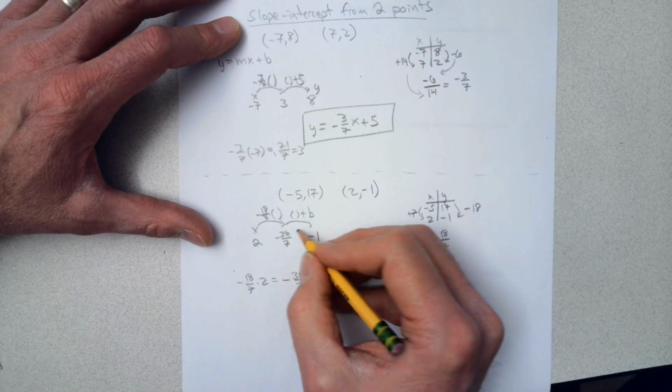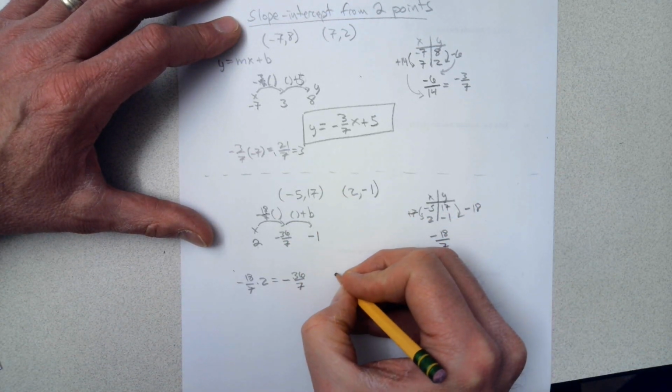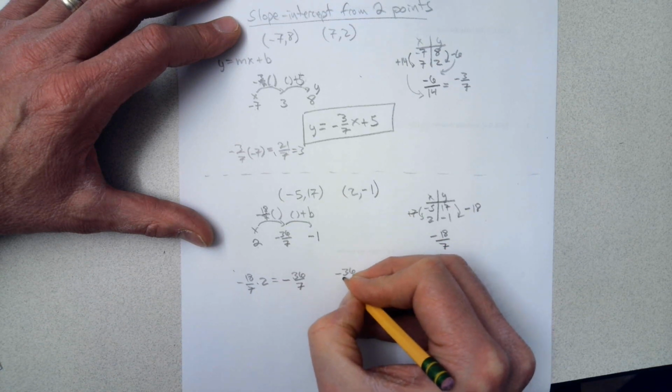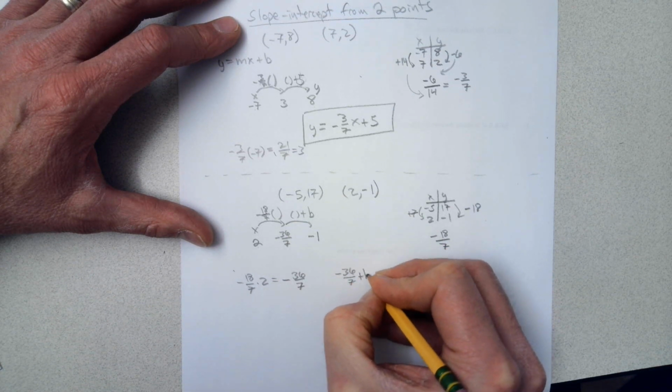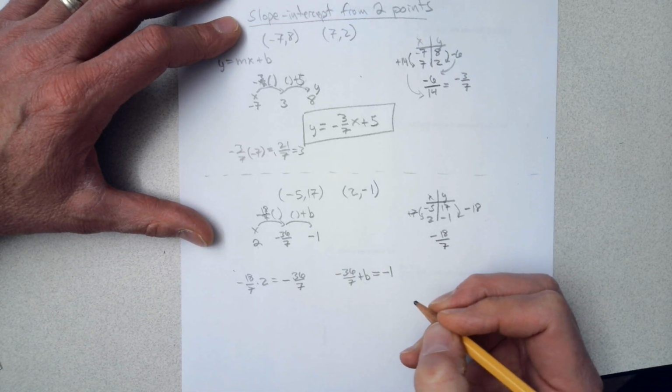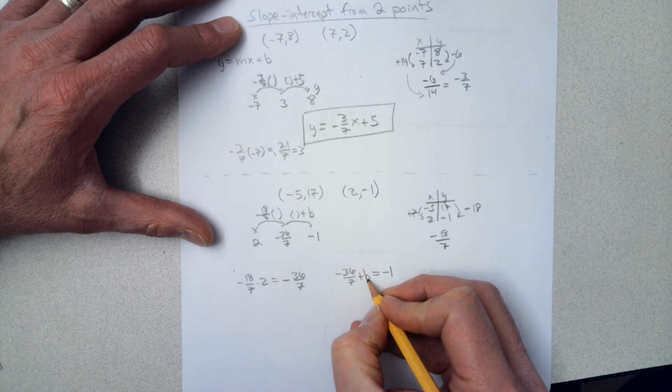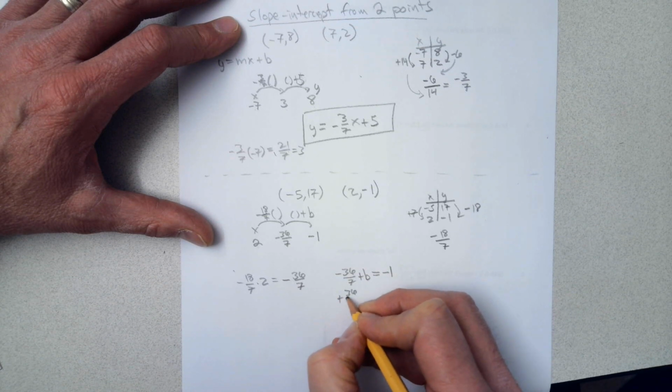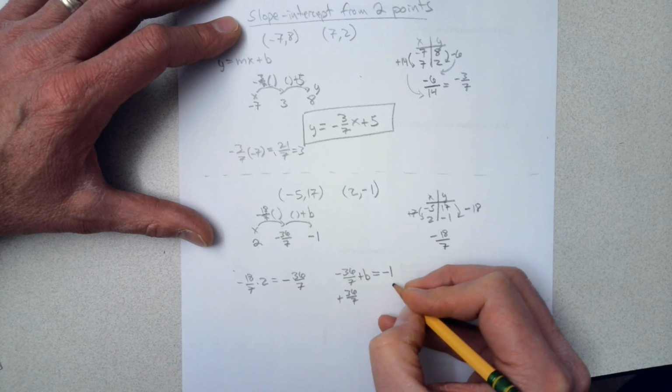And so what this is telling me is, given a -36 over 7, I have to add something on there to get to -1. And so to get the b by itself, I have to add 36 over 7 to both sides.